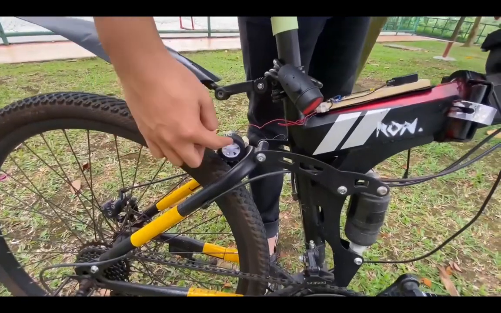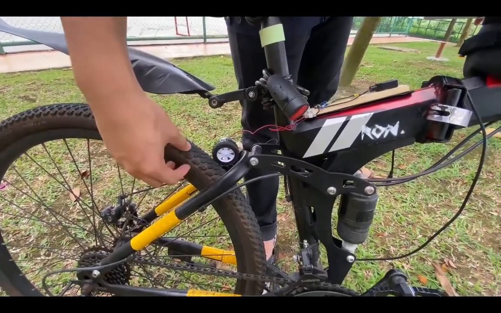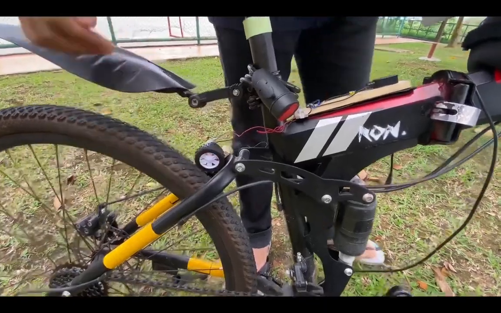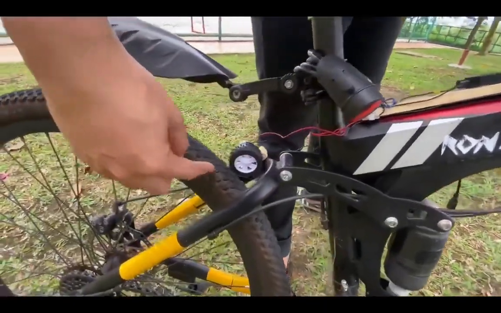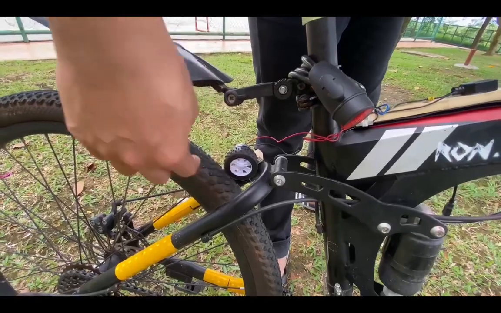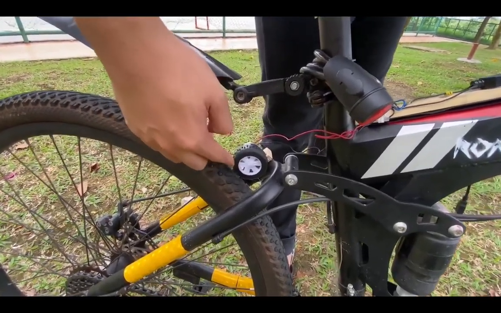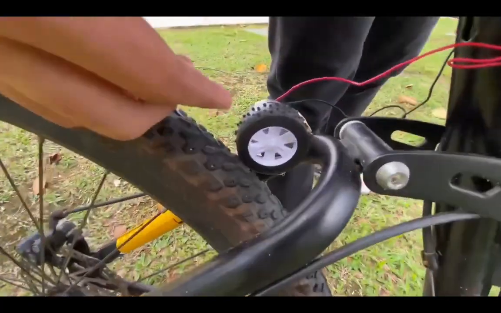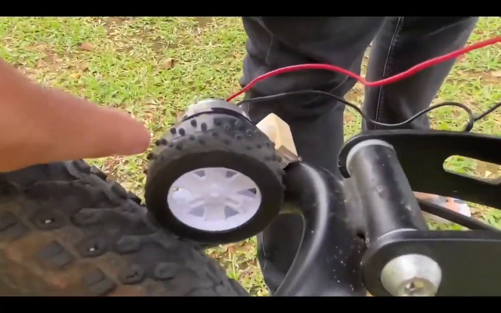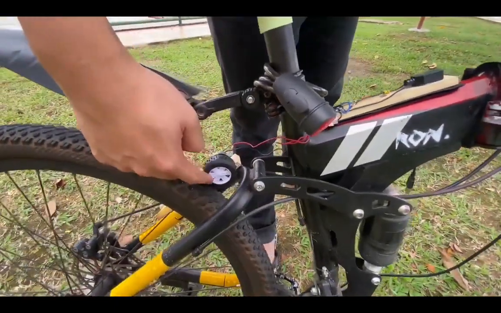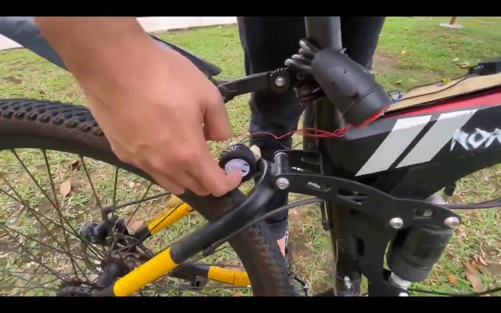We are using the tire from the bicycle and the tire from the DC motor. Because of the friction between these tires, the tire at the DC motor becomes bald, and maybe we can improve the quality of the tire at the DC motor.